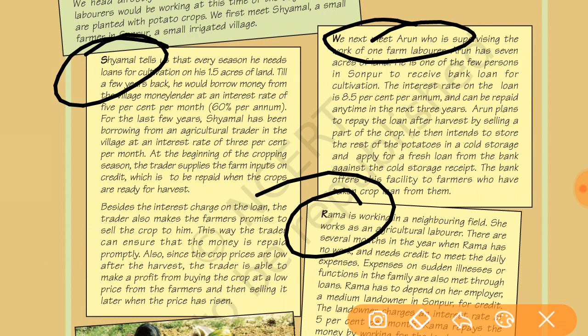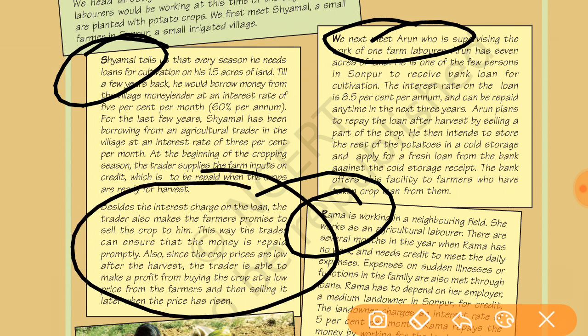Farmers get loans from the agricultural trader at a lower rate of interest, but the condition is that the trader also gets the promise of the farmer to sell their crops to him. So in this way, the trader ensures that the money is repaid besides making profit. He buys the crop from the farmer at a low price and sells it later when the price is high. So in this case, we have a similar condition.